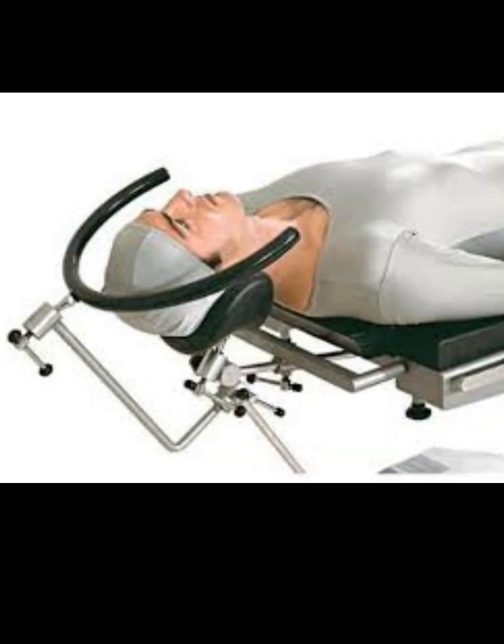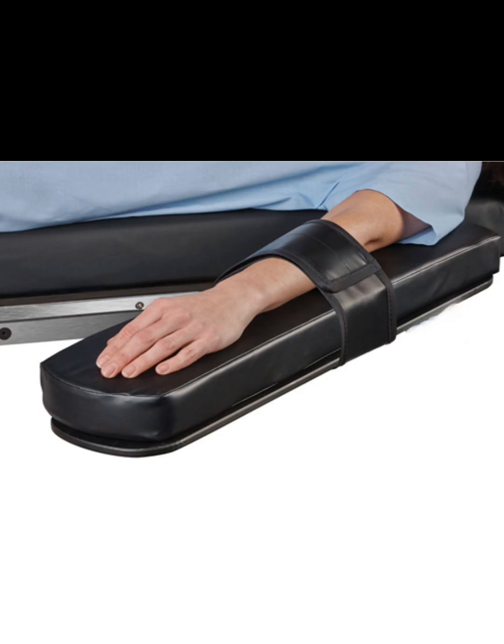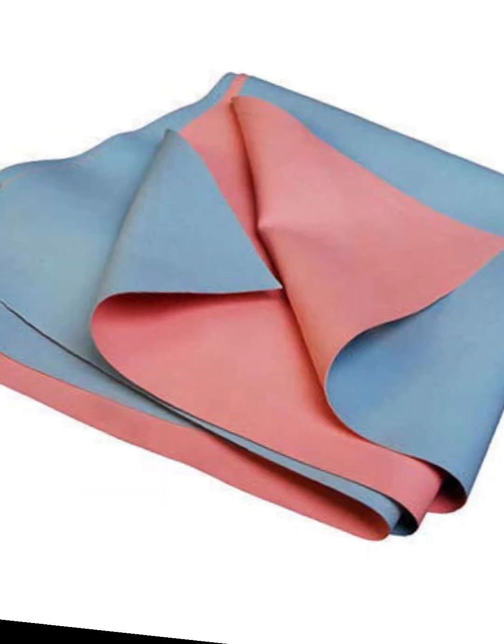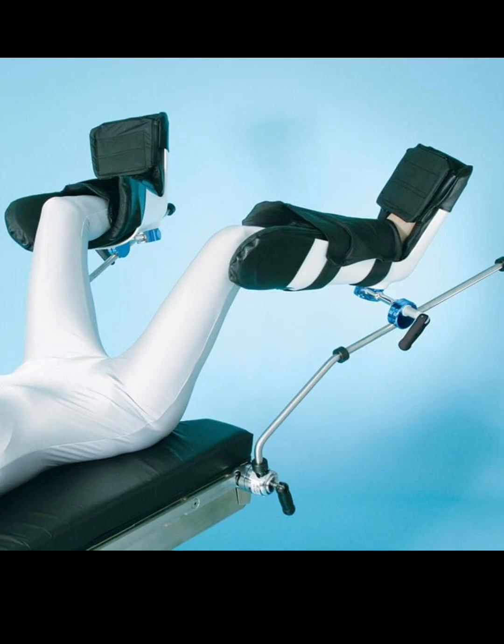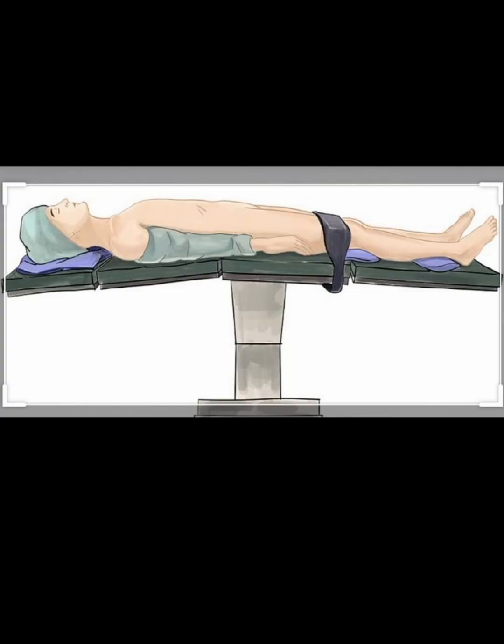Then we will see what articles are needed for this procedure. First, we need a headrest, arm board, sandbag, pillow, Macintosh, stirrups and drapes. These articles are additional for positioning of the patient. So first we will see the supine position.